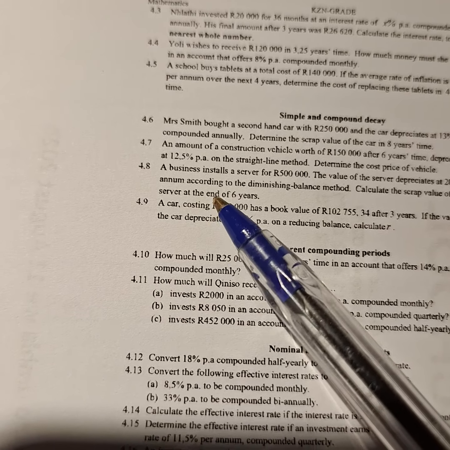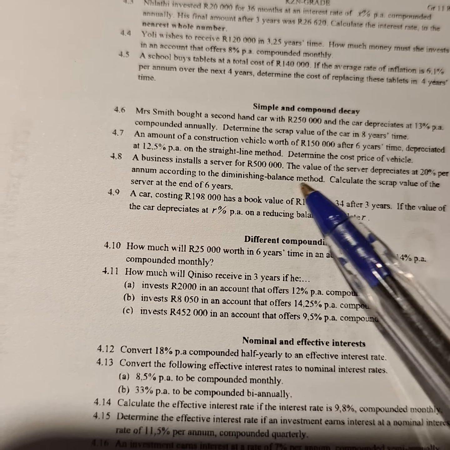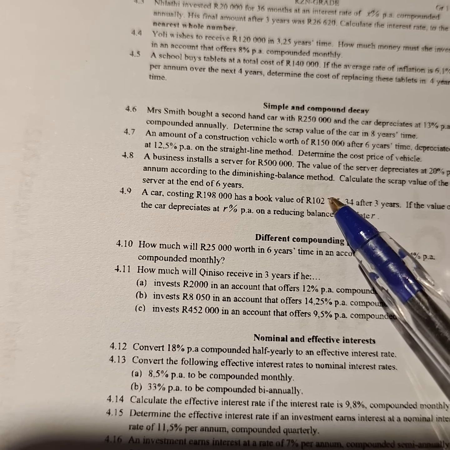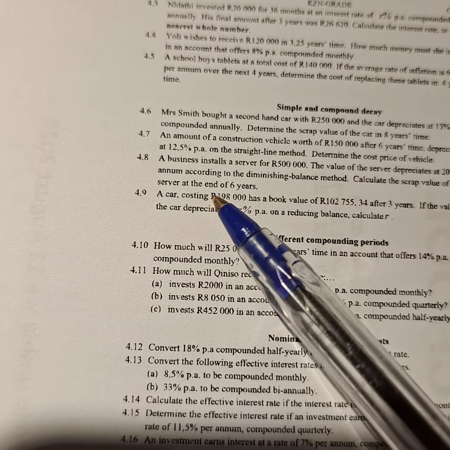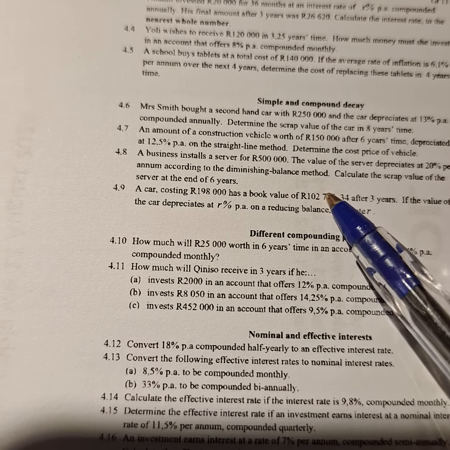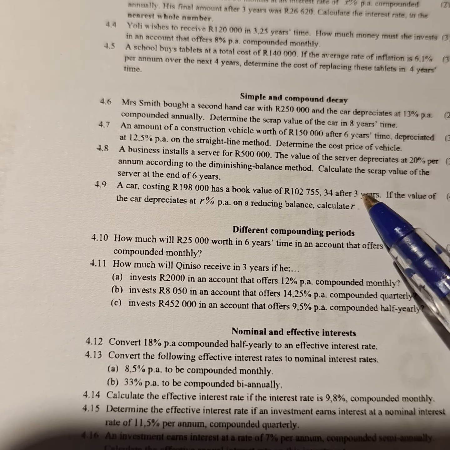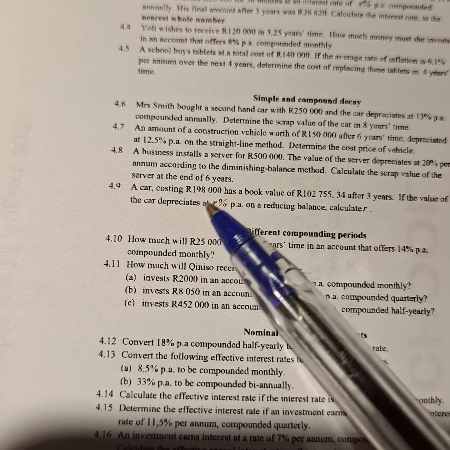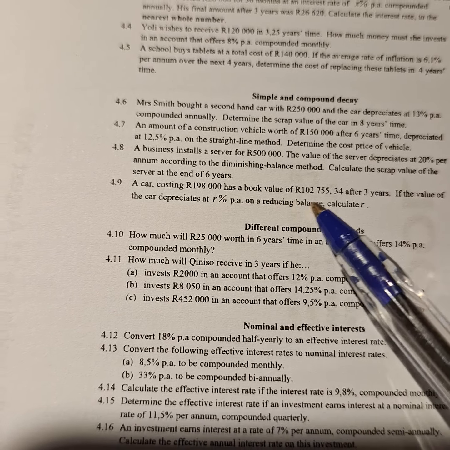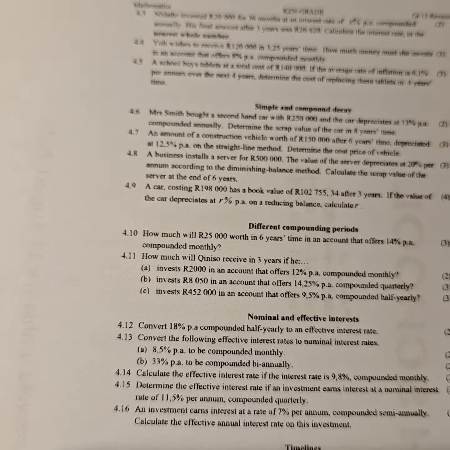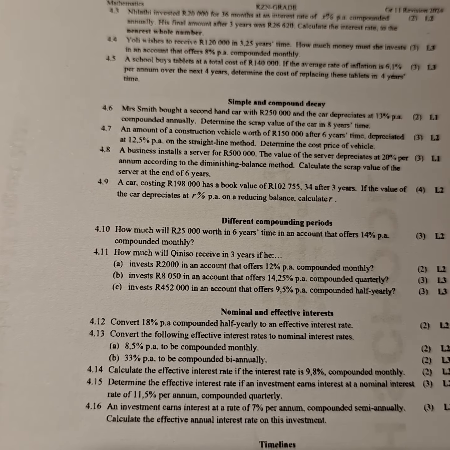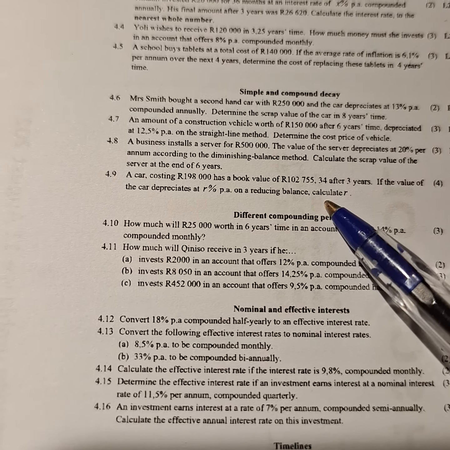Okay, so this is the initial amount and this is the book value, which means this is the final amount. So this is P, this is A, right? We have that given to us. After 3 years, we have the time period. So we want to calculate the interest rate as a percentage.